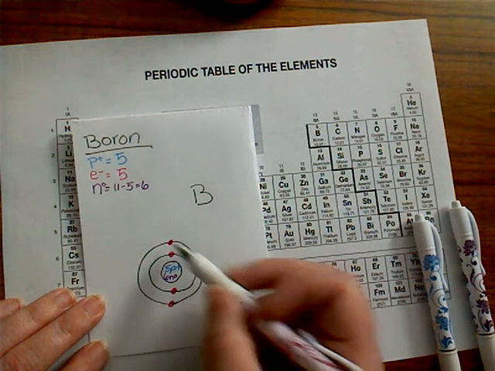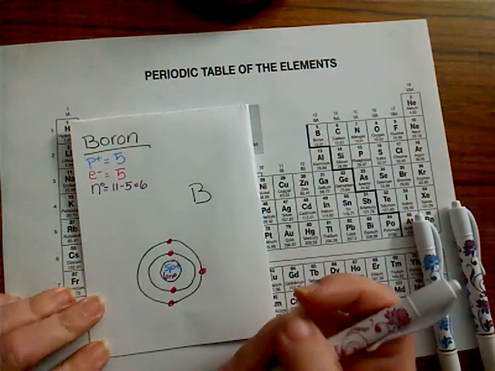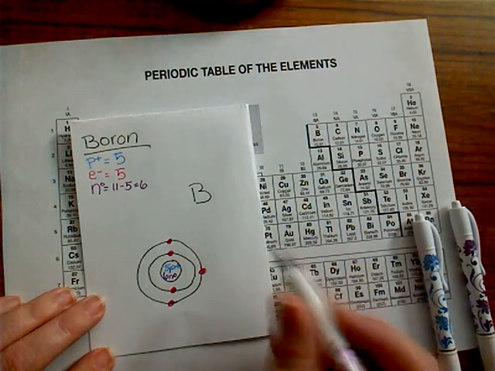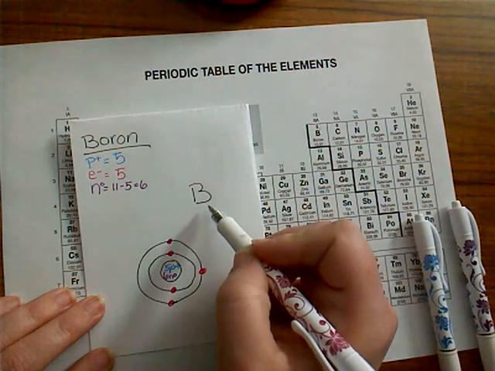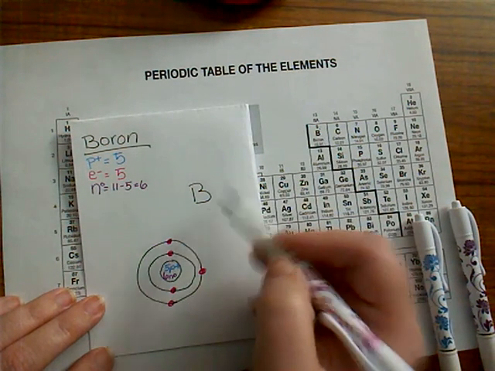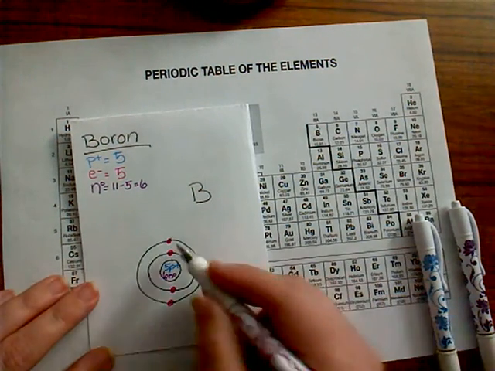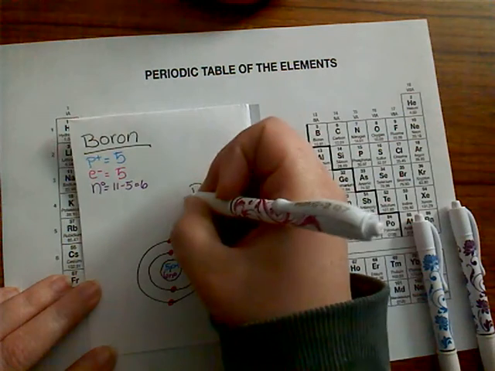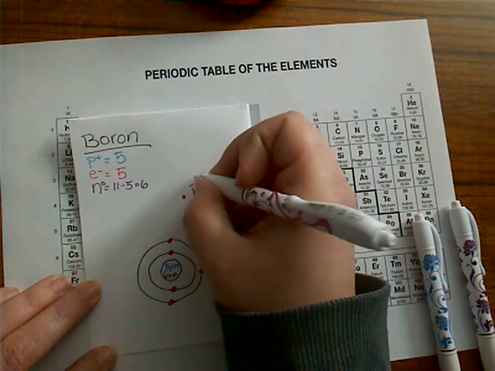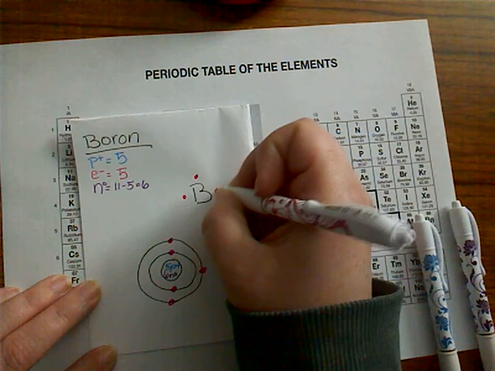And I'm going to use those for the Lewis dot diagram. To begin the Lewis dot diagram, you'll begin with the symbol of the element, and for boron, that is a capital B. And now I want to correctly draw or represent the valence electrons around that. So that's going to be 1, 2, and 3.